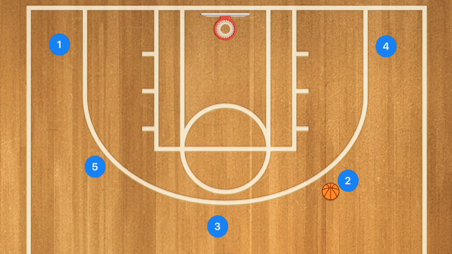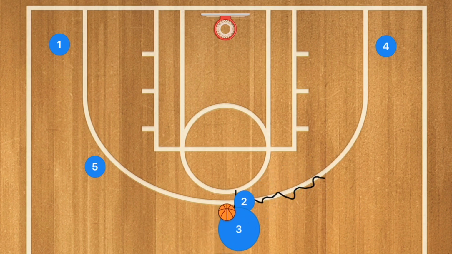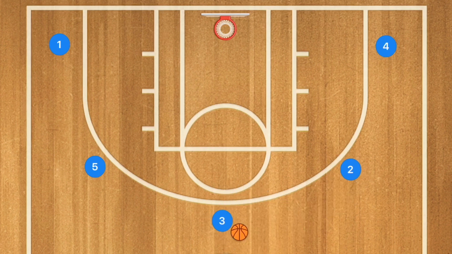Now there's also a thing called a dribble handoff where player 2 would then dribble the ball towards another player and set a screen. Now he's setting the screen with the ball, which means that player 3 is going to then get that ball and then start dribbling out towards that side. How this would be diagrammed would be player 2 dribbles with the ball and sets that screen, and then player 3 gets that ball.